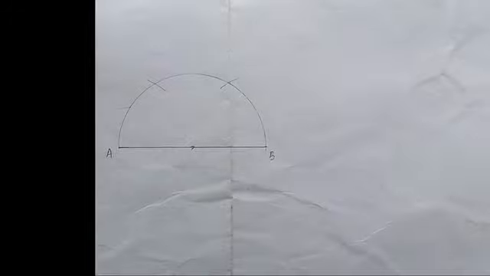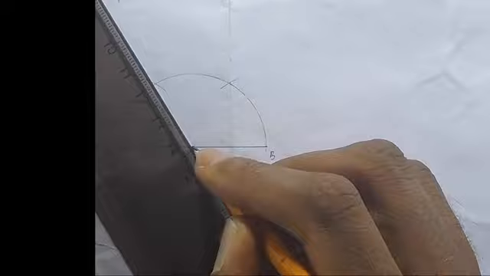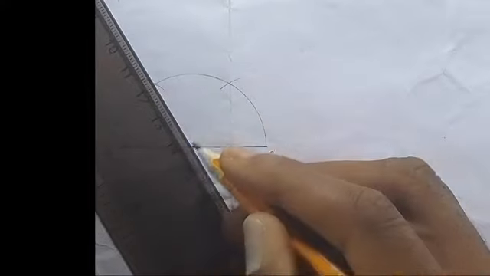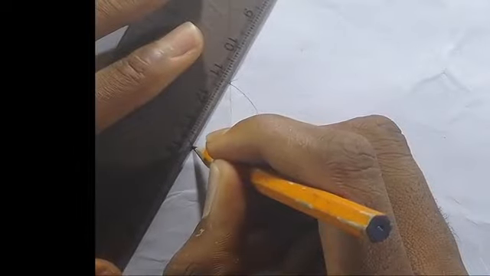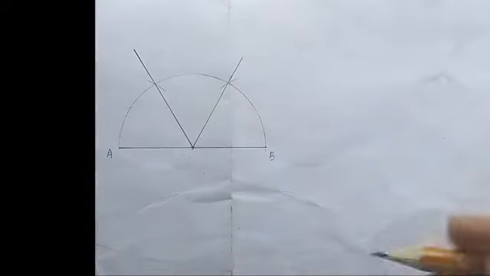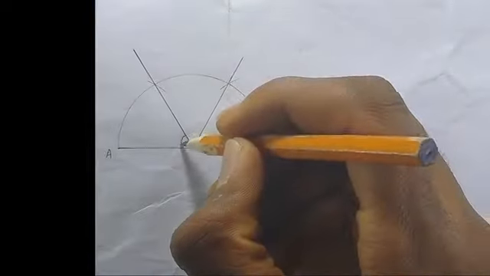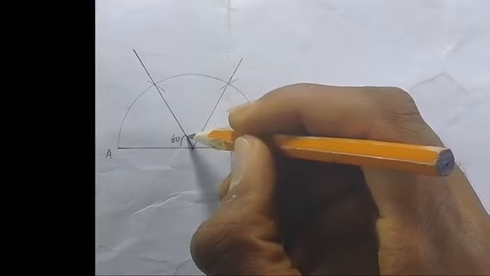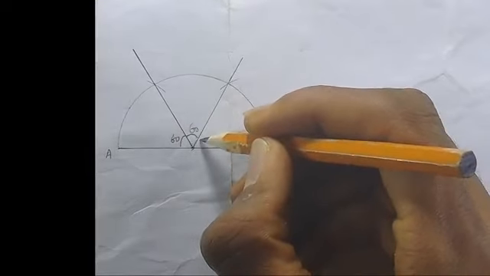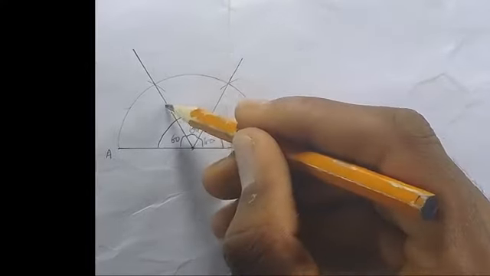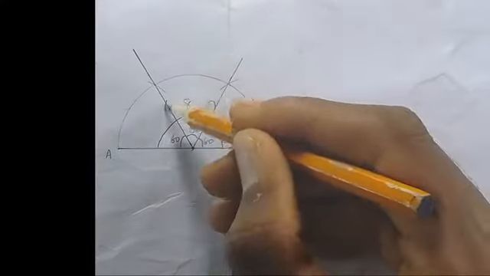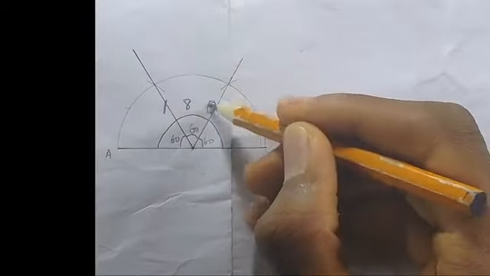The next thing we do is to draw our line. So here is 60, here is 60, here is 60, giving us in total 180 degrees. I hope you do understand.